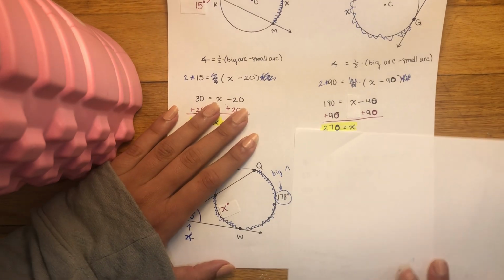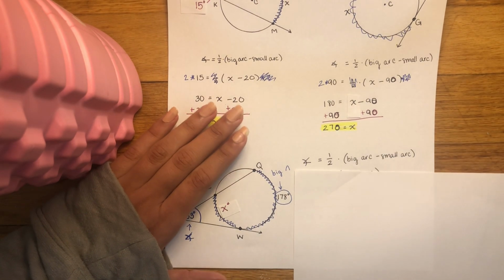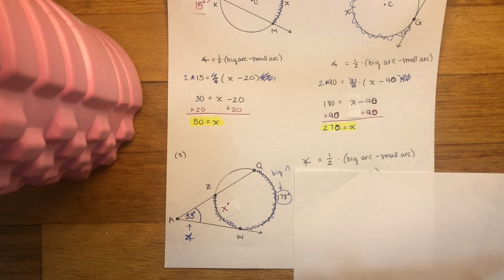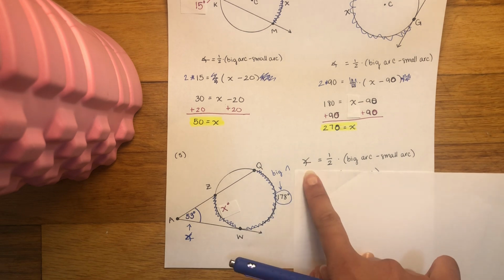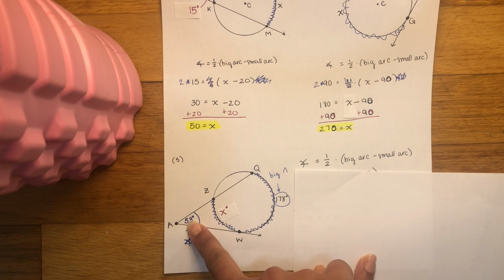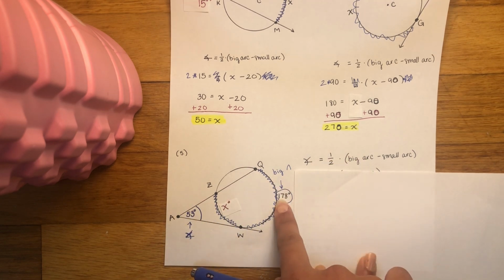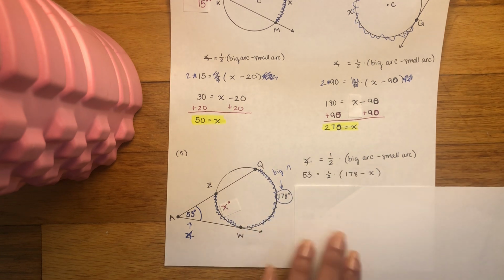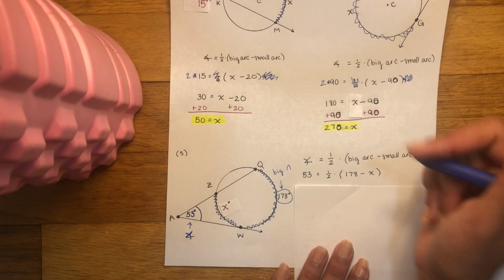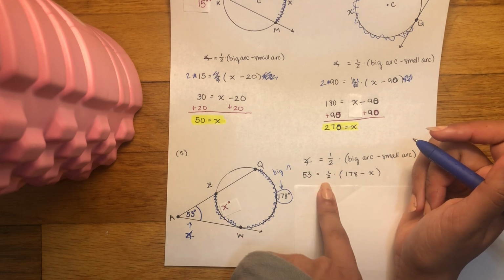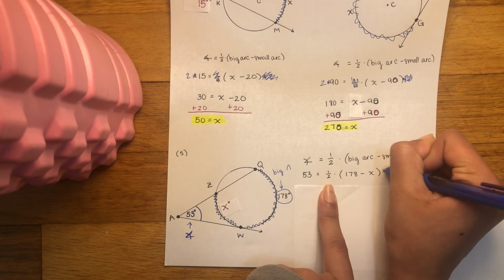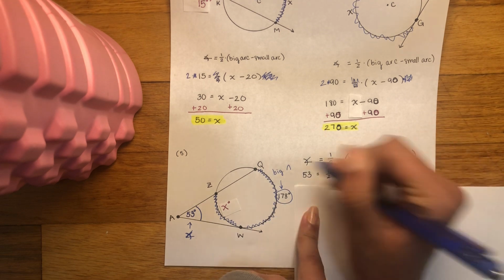So let's start. Your angle is equal to half your big arc minus your small arc. What's your angle? 53. Half stays. Big arc is 178. Small arc is x. So it should look like this. Still a similar first step, right? You have this half. You need to get rid of it. So you multiply both sides by 2.